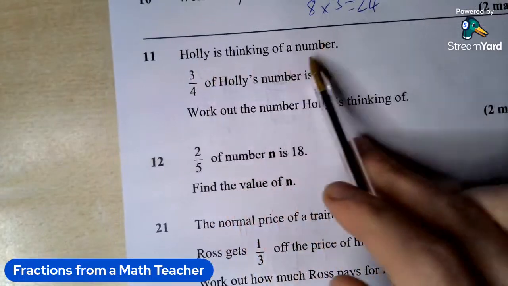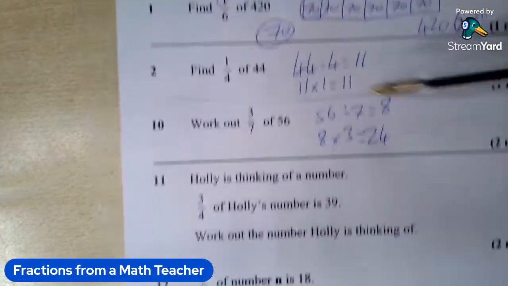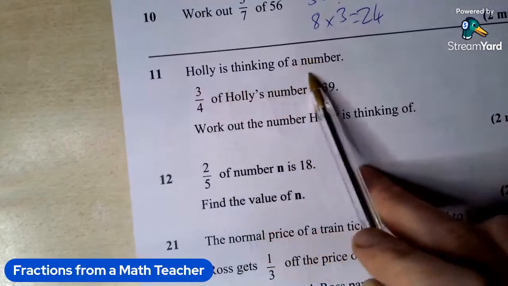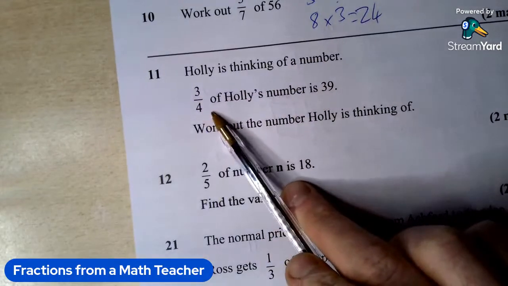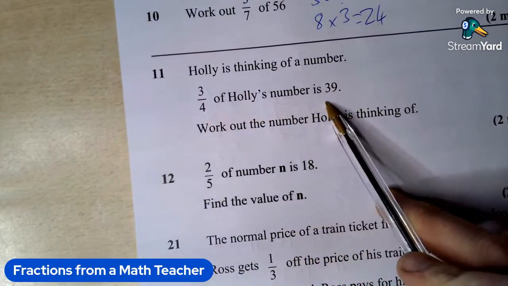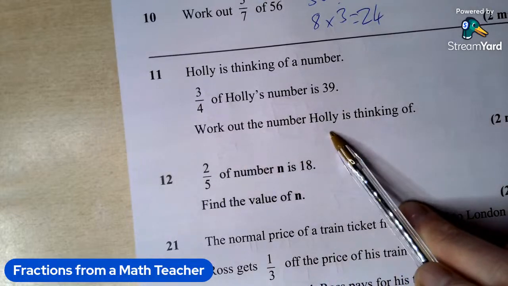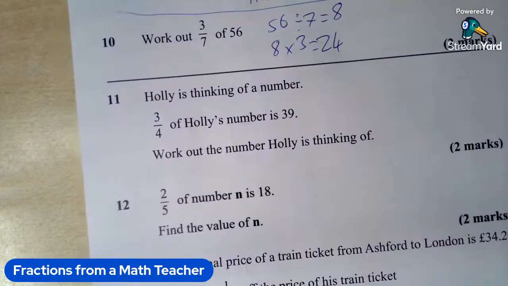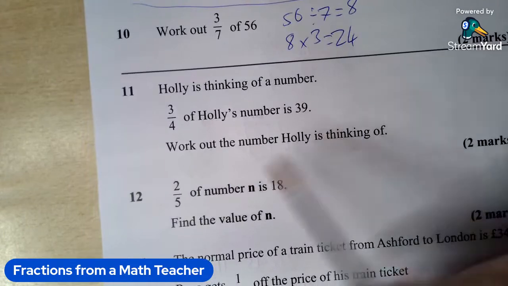Right, so a bit more wordy now. Holly is thinking of a number. This is where that bar modeling would help this type of question. Holly is thinking of a number. 3/4 of Holly's number is 39. Work out the number Holly is thinking of. This way, it's a bit of problem solving now and applying that.